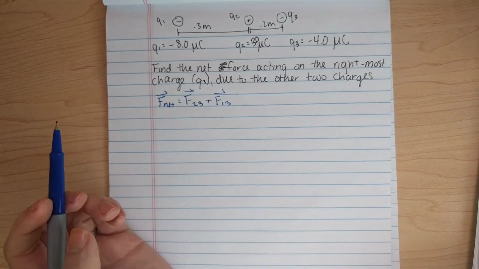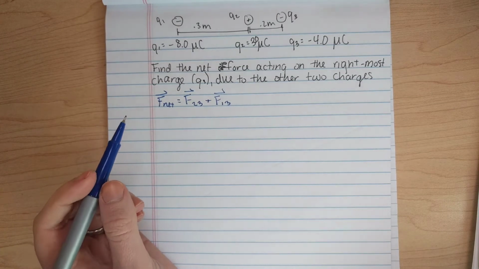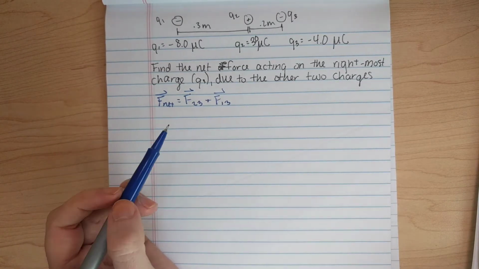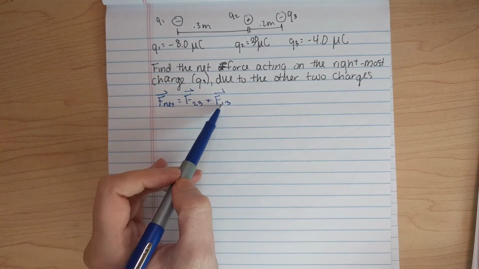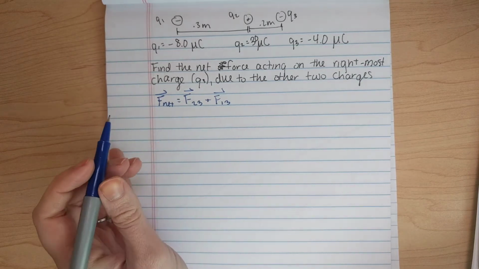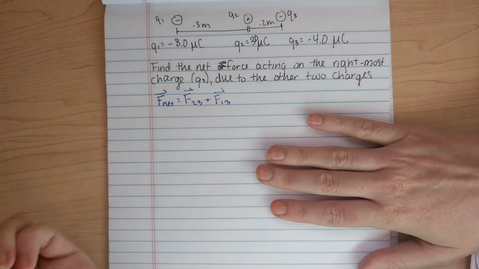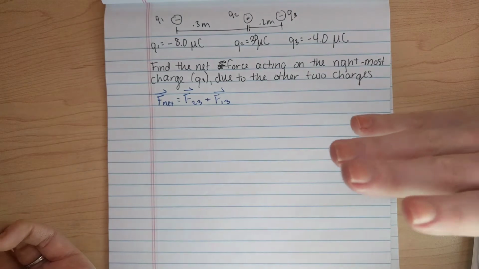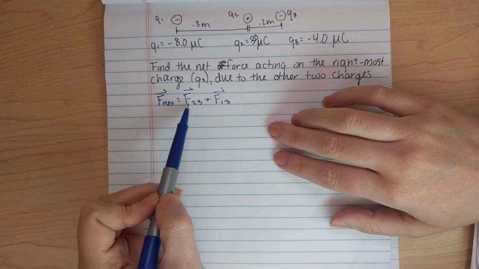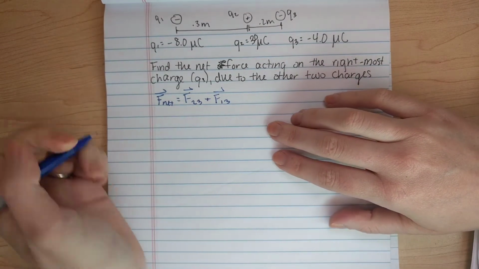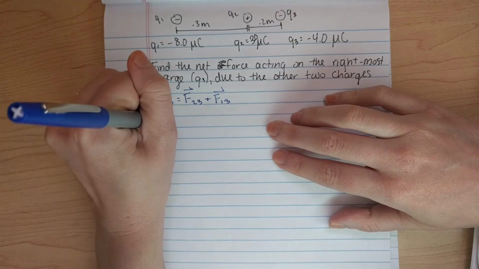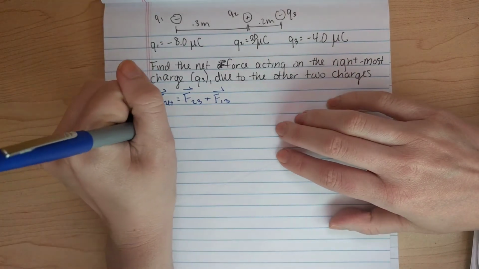There are a couple of ways we can go about this, but the way I recommend is to find the magnitude of these forces first and then worry about the direction separately. So let's first solve the force that charge 2 exerts on charge 3, and I'm going to worry first just about the magnitude of that force.